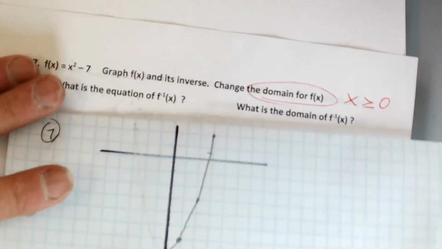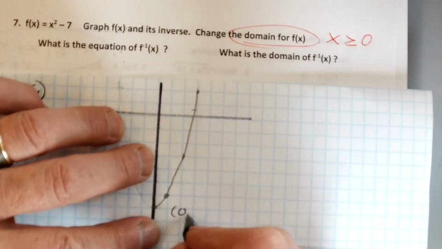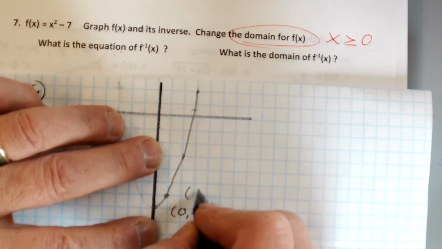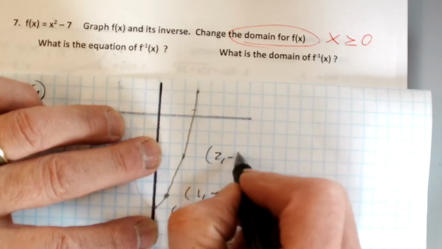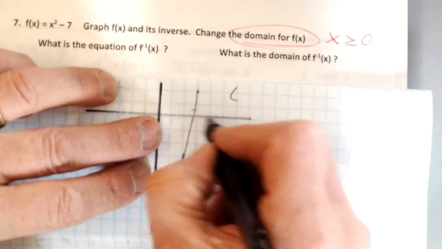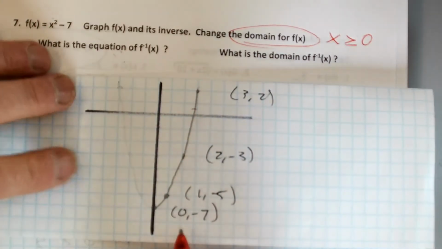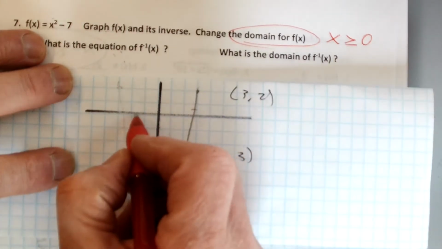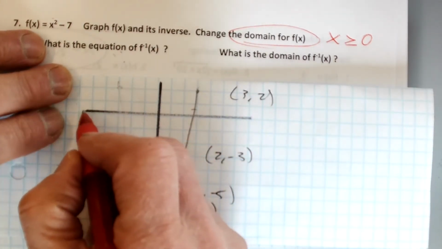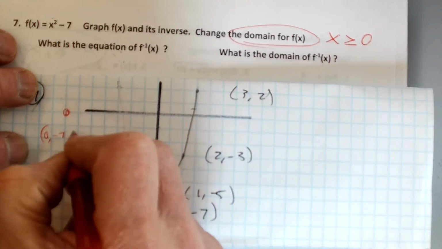Now, if I want to graph its inverse, I can do that. One way to do it is to get our individual points: 0, negative 7; 1, negative 5; 2, negative 3; and 3, 2. If I wanted to graph those, I'm just going to inverse the points. 0, negative 7 would be negative 7, 0. There's my negative 7, 0.